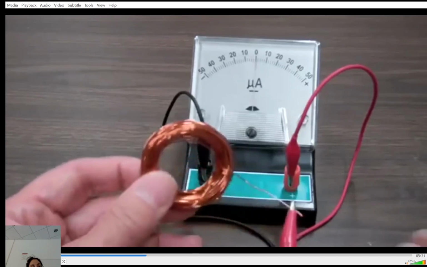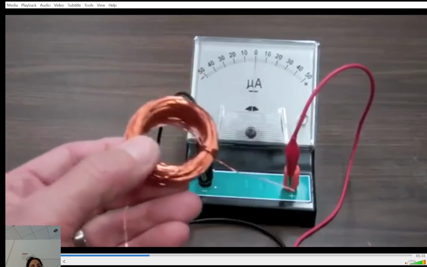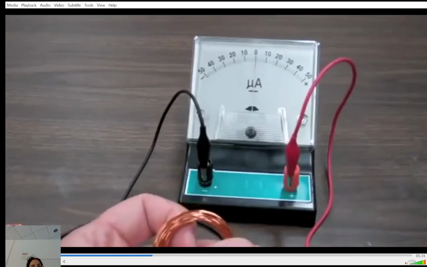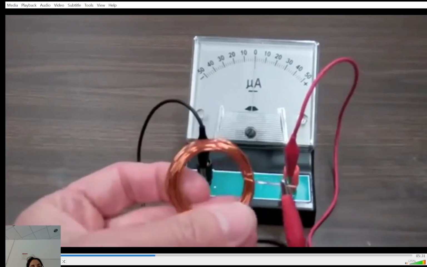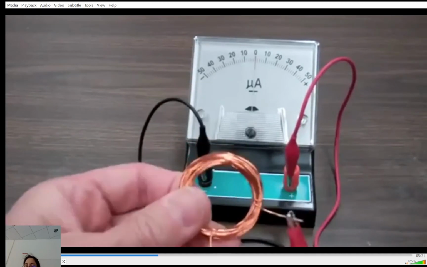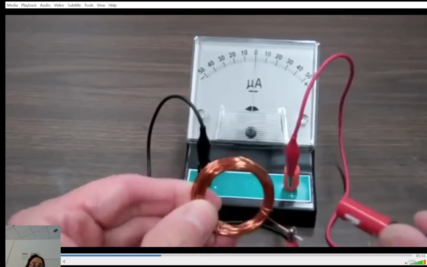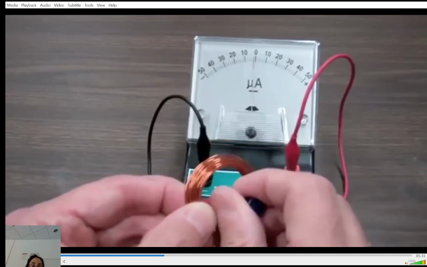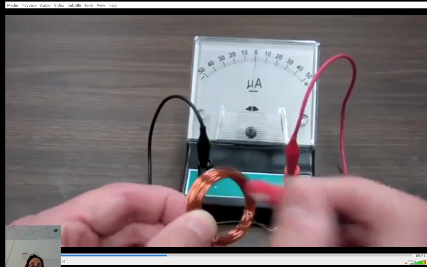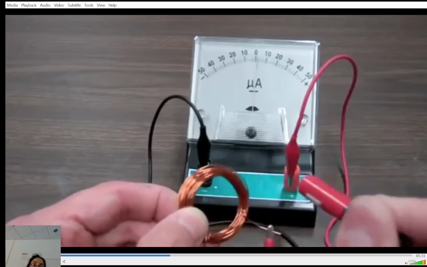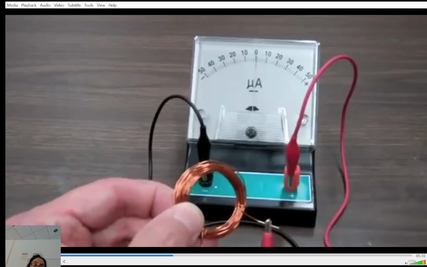Now let me connect the 25 turn coil. So I have 1/4 the number of turns. And so again, if I move the magnet as fast as I can, you can see from the deflection I'm only getting about 1/4 of the current flow.